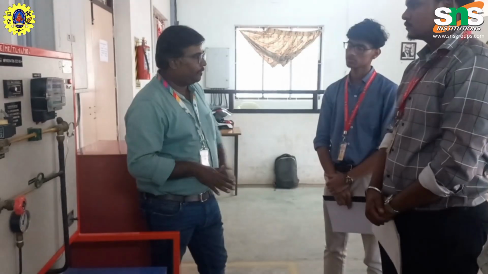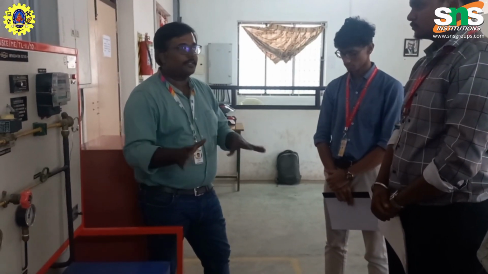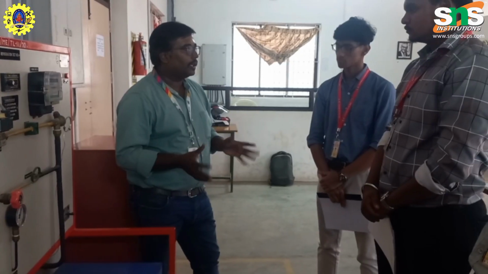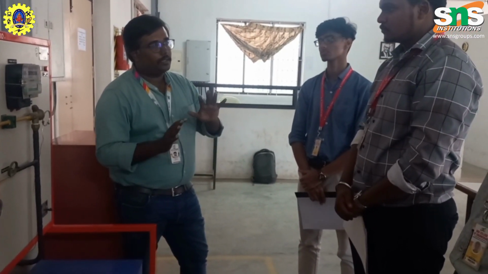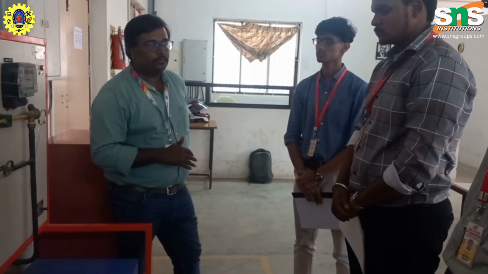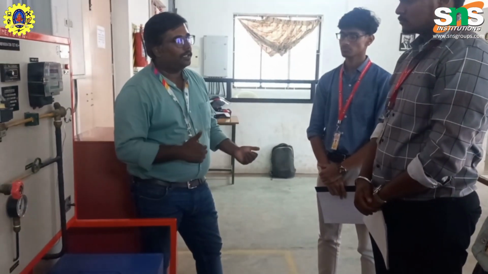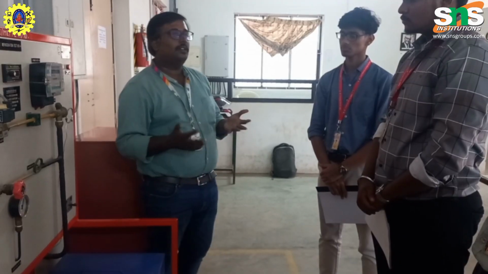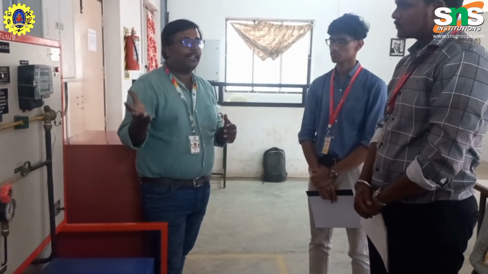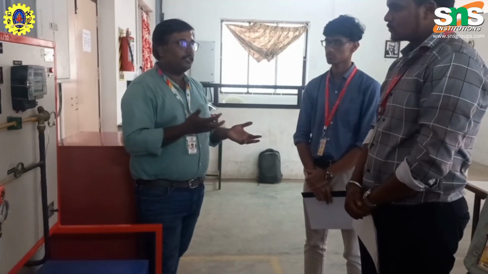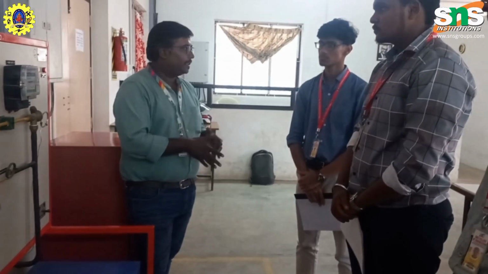Similarly, refrigeration is the same. The principles are the same, the applications are different. Evaporator, condenser and compressor will also be there. All the mechanisms are the same. The only difference between air conditioning and refrigeration is that you can alter the temperature in an air conditioning system, but in a fridge you can't set the temperature.